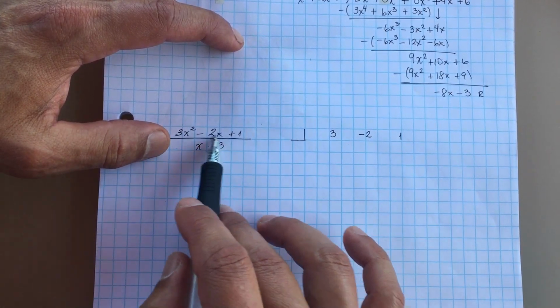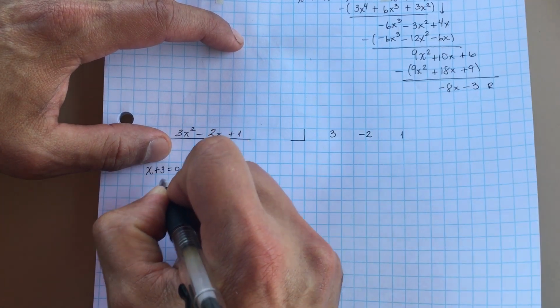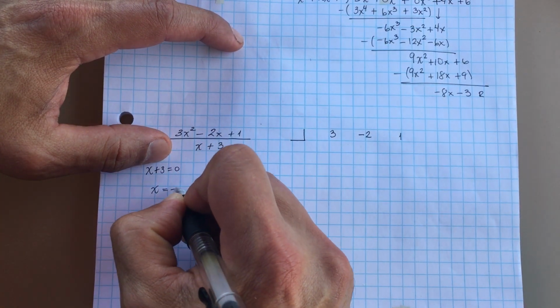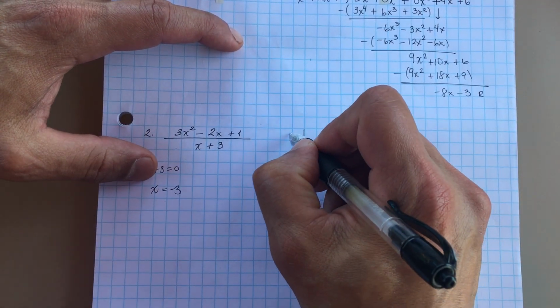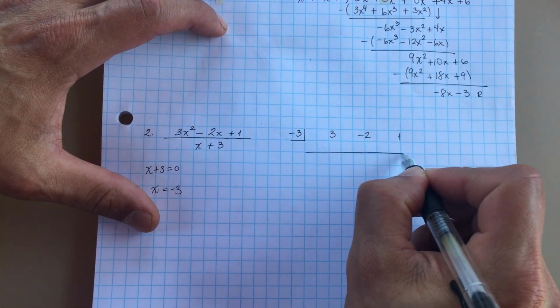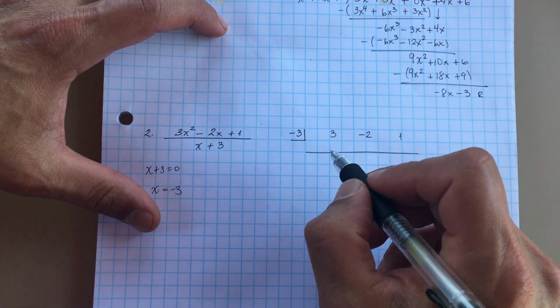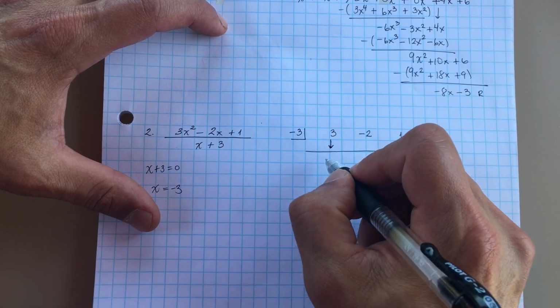So what do you put here? Well, you're going to take this guy and solve it. X plus 3, set it equal to 0. Well, you're going to get x is equal to negative 3. And this is going to be your factor that you're going to use to divide. You're going to do negative 3. So first, bring down the first guy, the first number. Just bring it straight down.